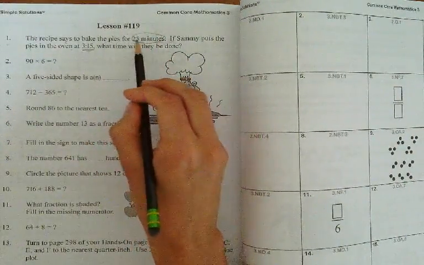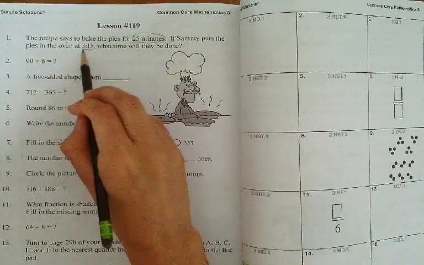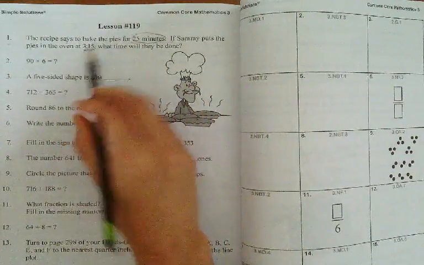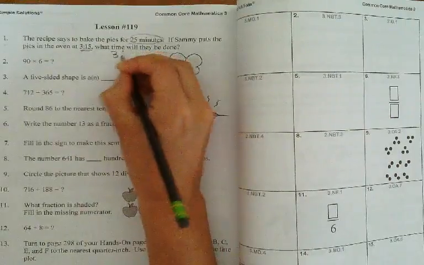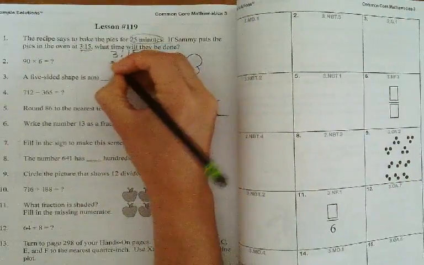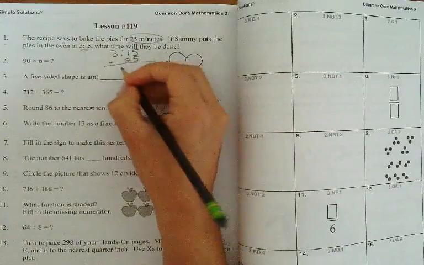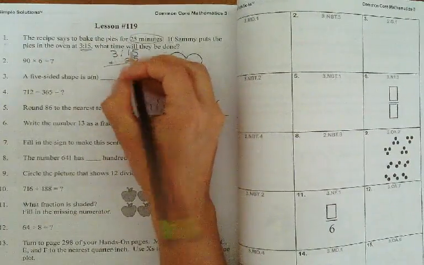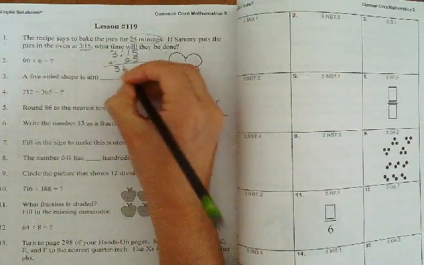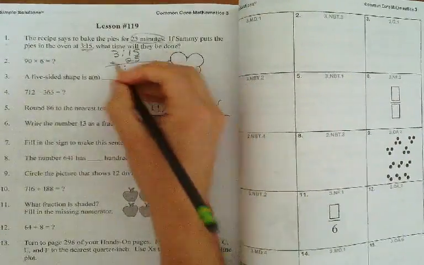Looks like I'm going to have to add my 25 minutes to the time that I put the pies in the oven. So 3:15, I'm going to add 25 minutes, and we'll see what time they'll be done. So I know nothing's going to happen to my hour. It's still going to be 3 o'clock. This part is what's going to change, and I'm adding.